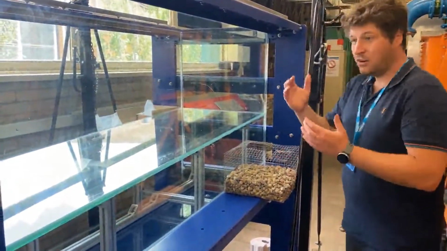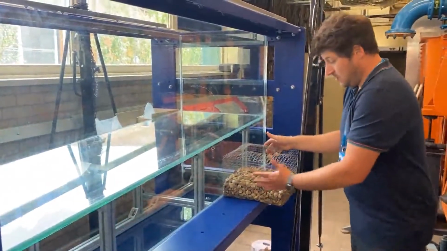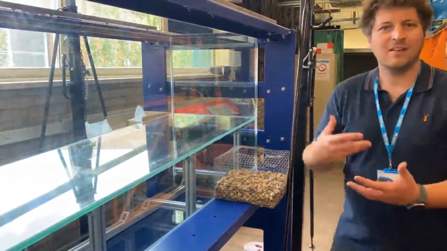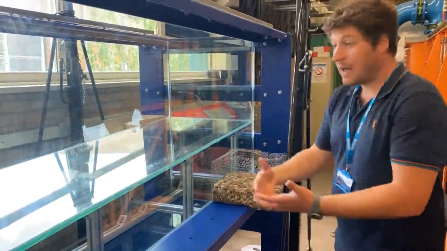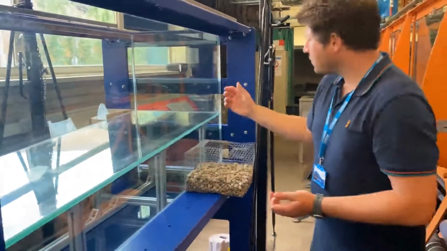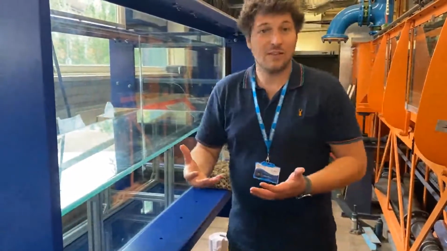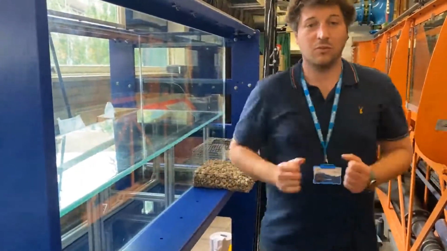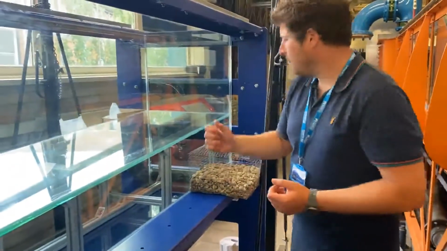So we can create things like beaches in the centre of the flume, and we have some shingle here that is typical of what we would get on a beach in the UK. And we can look at how the waves interact with differences in beach profile and beach shape. We can also see what happens if we change things like the bed roughness, and you saw with Craig how we can change that with things like the astroturf.